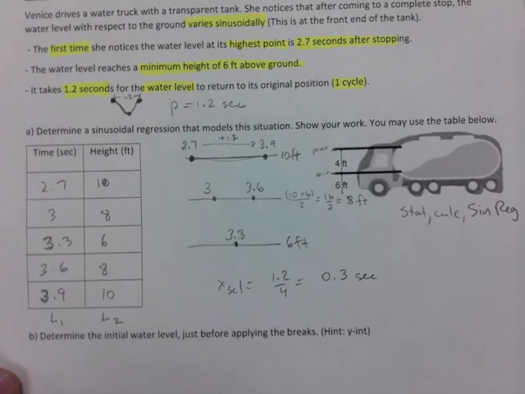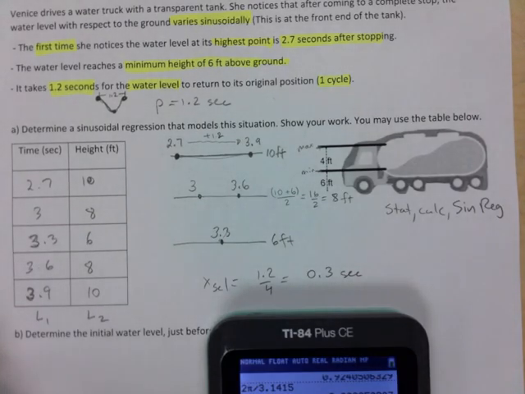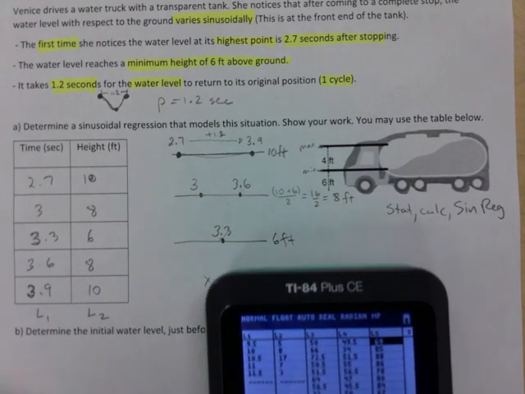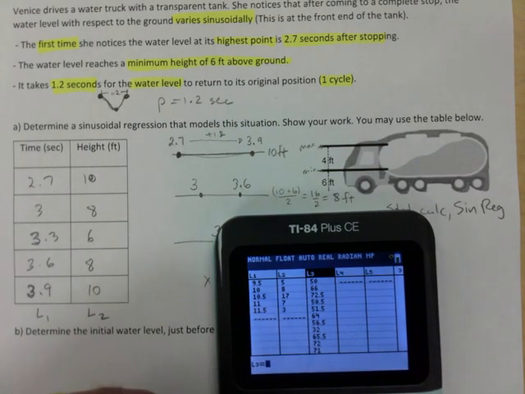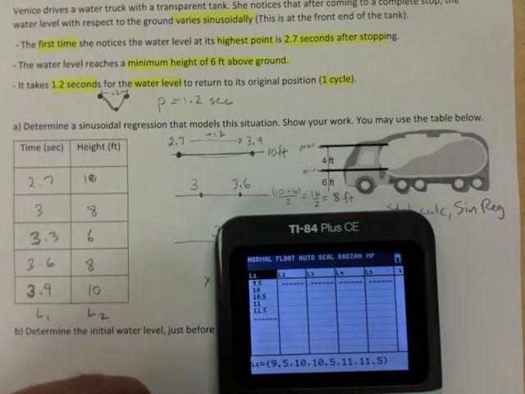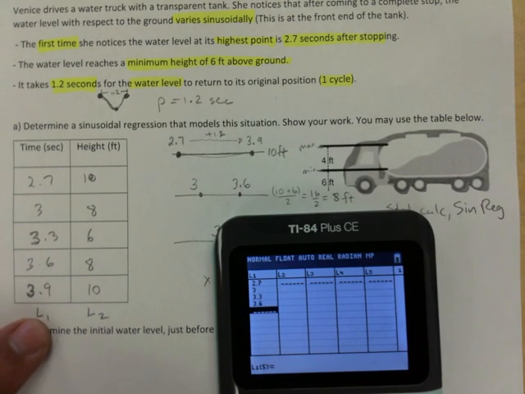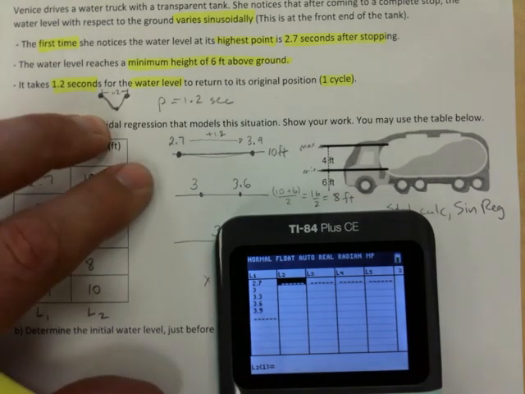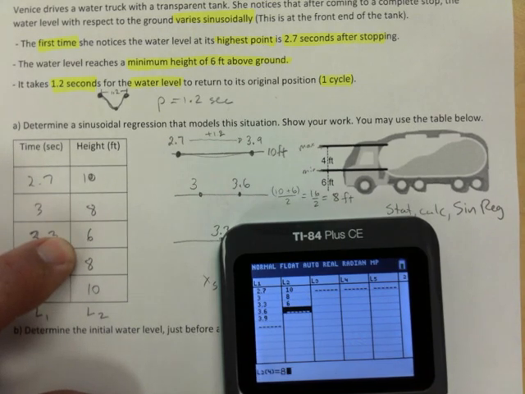Okay, sinusoidal regression. So let's go ahead and do that. How about you do it? I'll meet you after in a few seconds. Now I'm going to add that to the video after all. So I'm going to go stat, edit. Never mind all of this. I'm just going to clear everything. 2.7, 3, 3.3, 3.6, 3.9. And then I'm going to go 10, 8, 6, 8, 10.